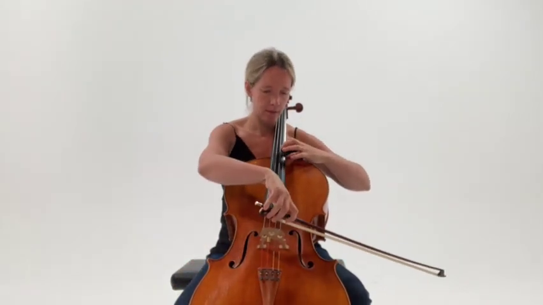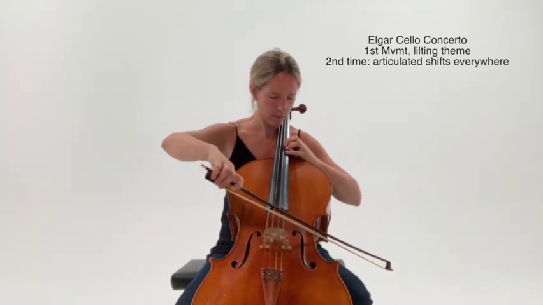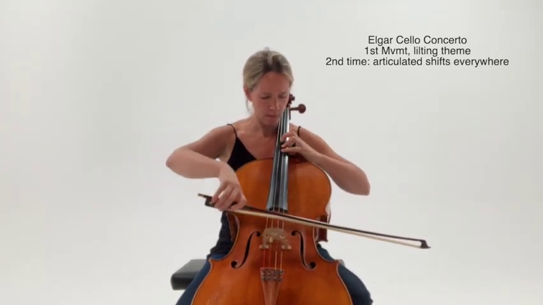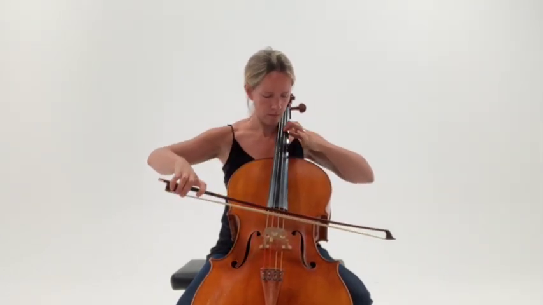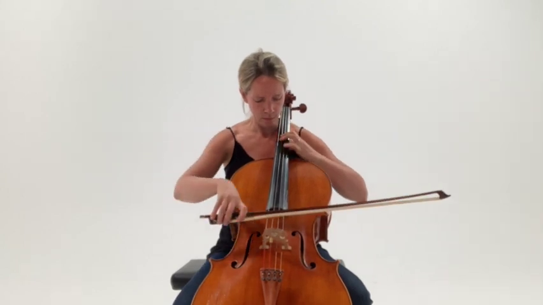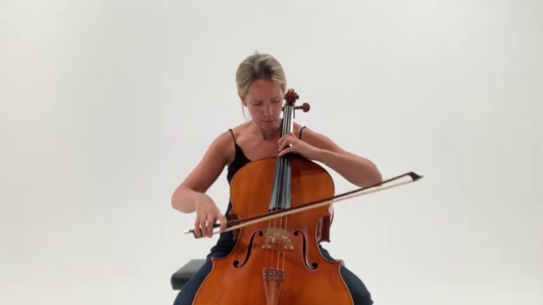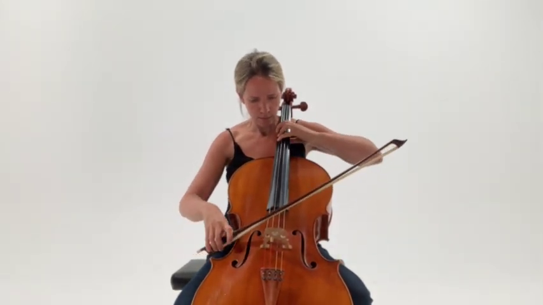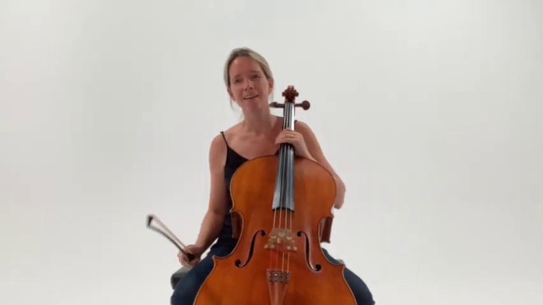Second time with articulated shifts everywhere. And a third time with a combination of sometimes with, sometimes not, different amounts of articulated shifts.